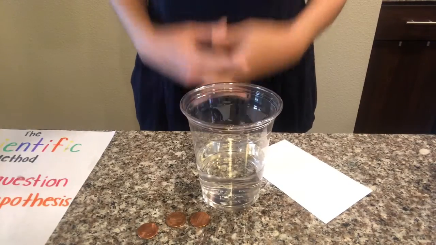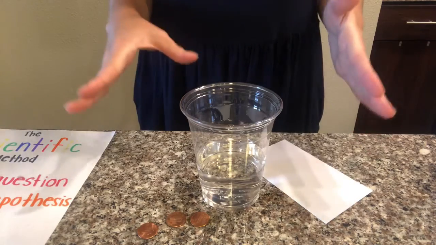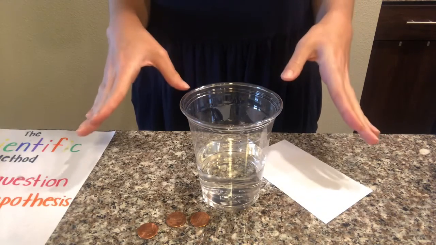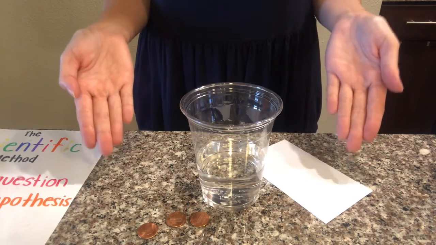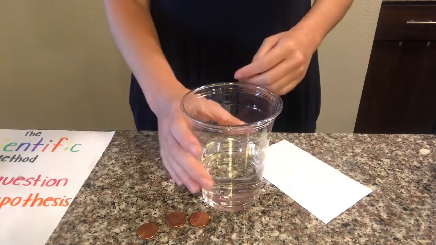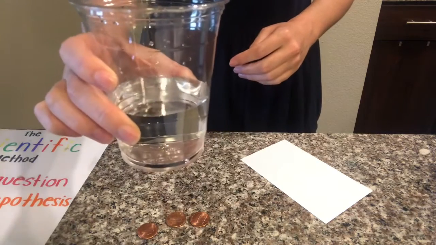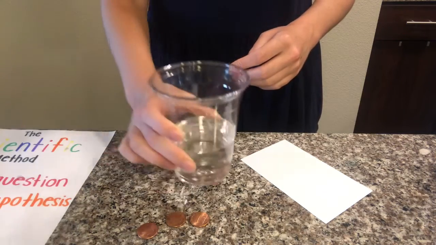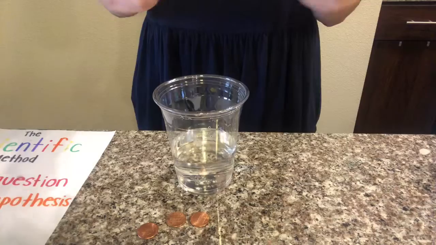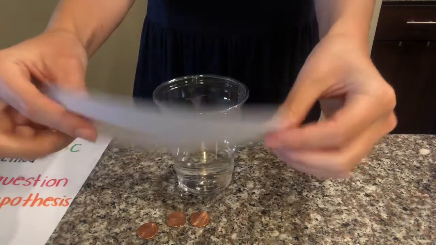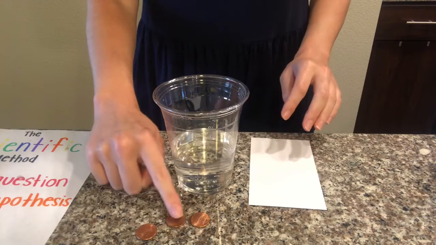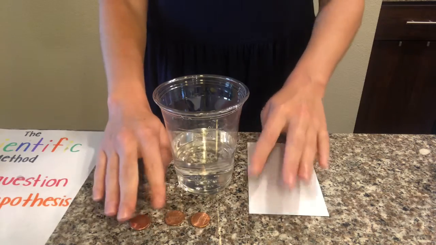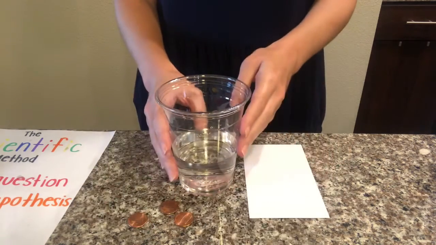All right, friends, so here I have my materials for my experiment. This just means what I am using for my experiment. So I am using a clear cup of water. I am using an index card, just a little note card. And I have 3 pennies here. All right, so these are my materials for my experiment.